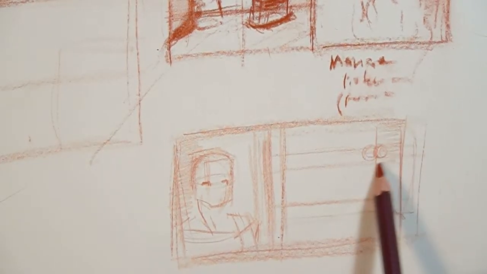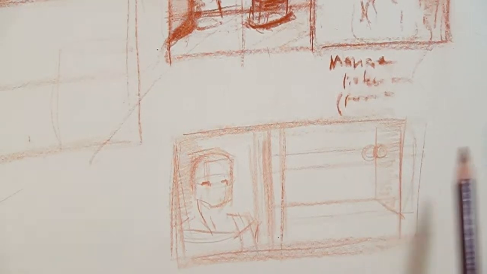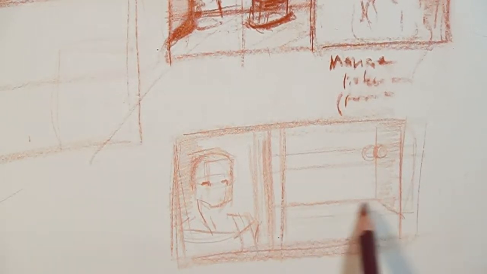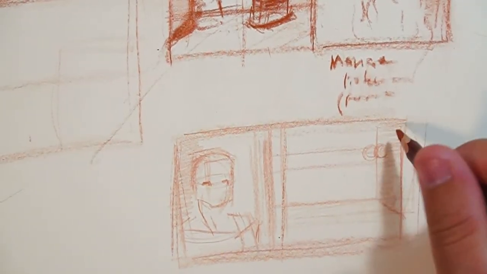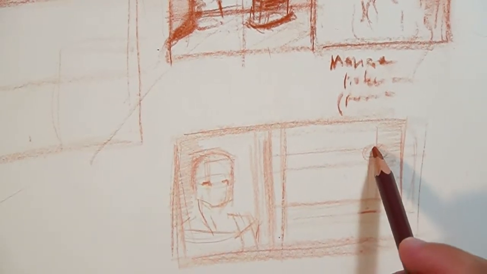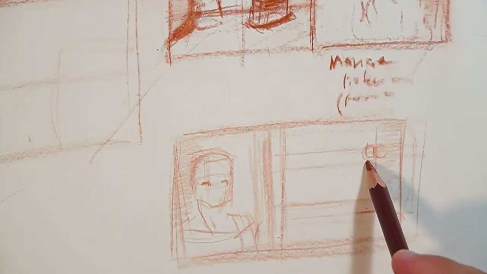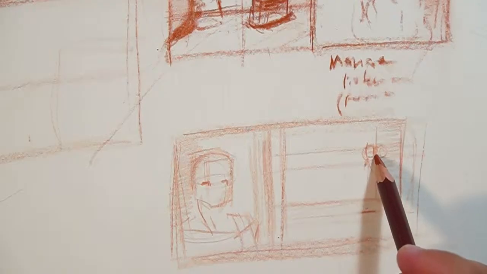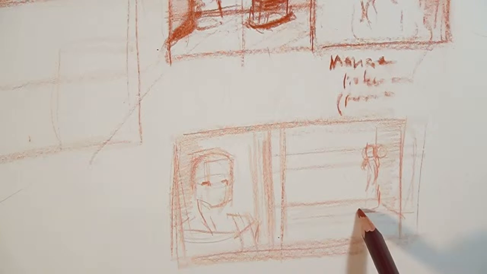I'm gonna just shade this in, not necessarily for any reason for lighting, it's just to indicate it's a different plane. Excuse me.